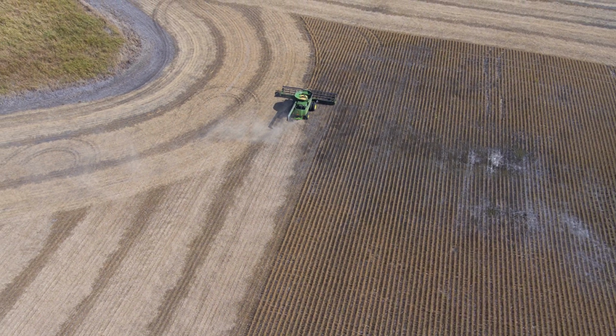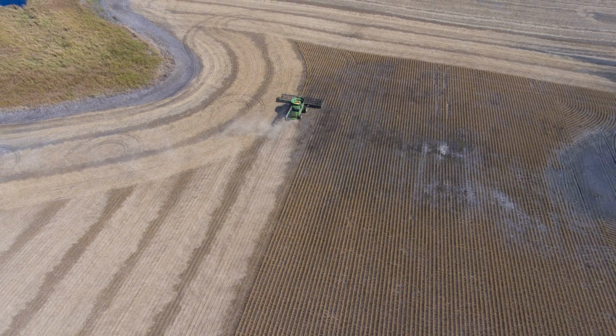Farmers want to know if they're going to fill those pods out really well. Some things that may affect it too is if they were stressed at flowering, or if different herbicides or pesticides that were sprayed affected it.